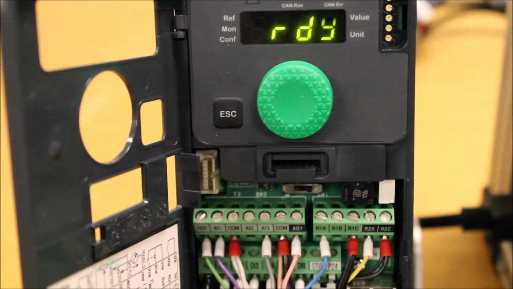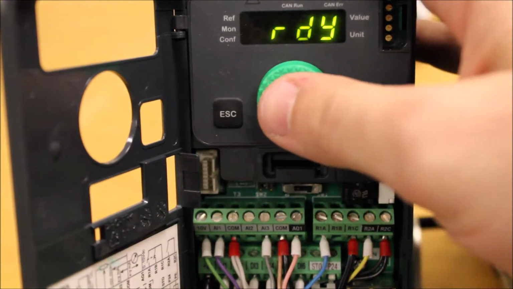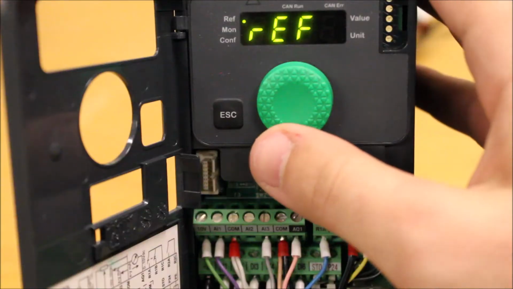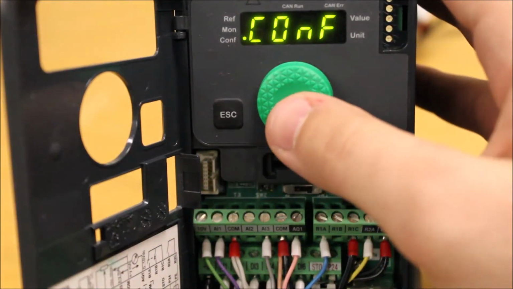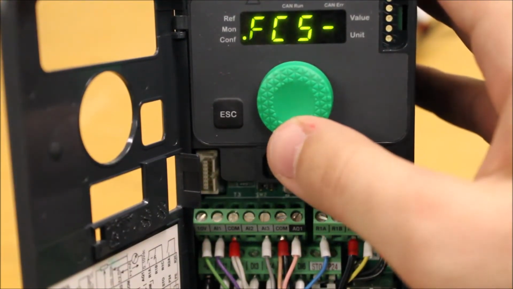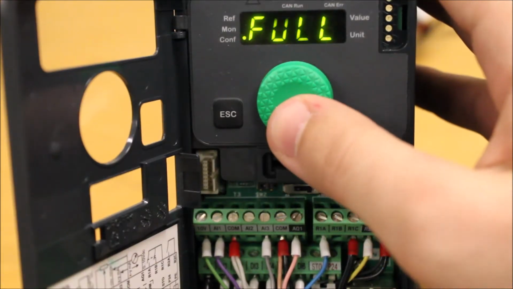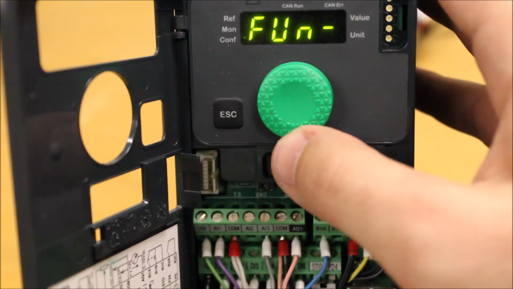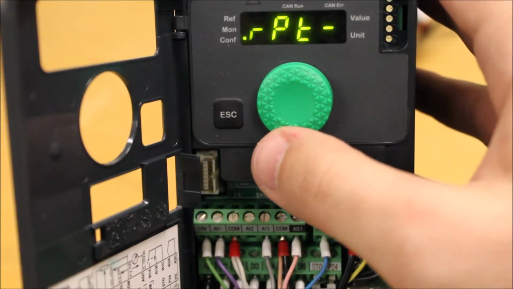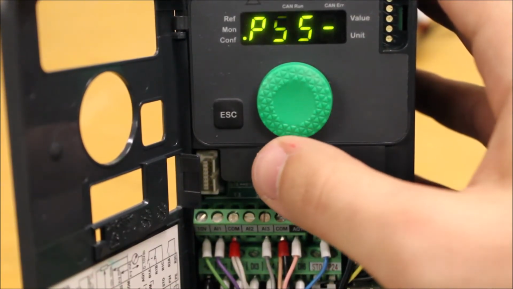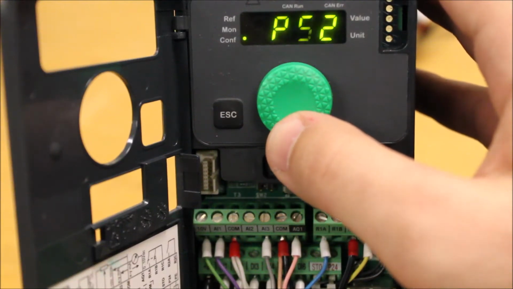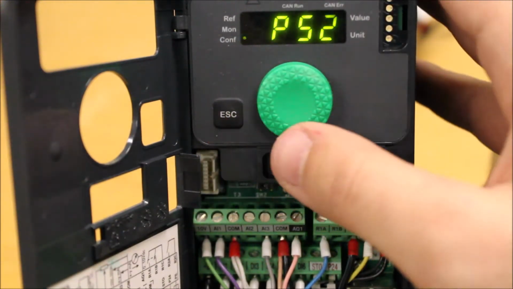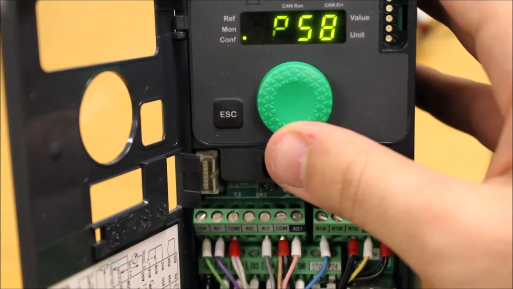So off the bat, let's just show you how to get to that menu and how to program these in general. So what you want to do from the main display is press the enter key, your dial, go down to CONF, enter, go down to FULL, enter, go down to FUN, enter, and then you want to go down to PS5-, enter. Alright, so you have the parameters PS2, PS4, PS8, and PS16 here.